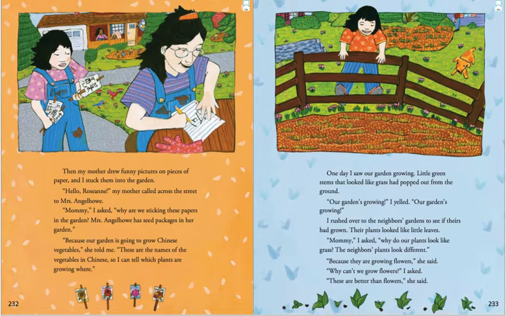Now, it says on the next page, "One day I saw our garden growing. Little green stems that looked like grass had popped out from the ground. 'Our garden's growing,' I yelled. 'Our garden's growing!' I rushed over to the neighbors' gardens to see if theirs had grown. Their plants looked like little leaves. 'Mommy,' I asked, 'why do our plants look like grass? The neighbors' plants look different.' 'Because they are growing flowers,' she said. 'Why can't we grow flowers?' I asked. 'These are better than flowers,' she said."